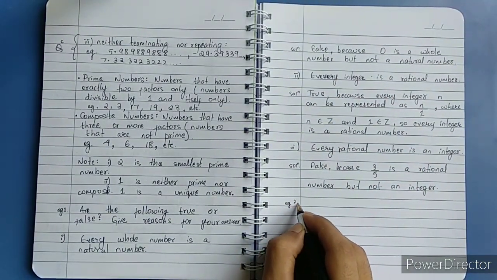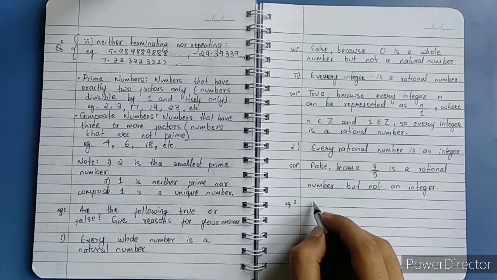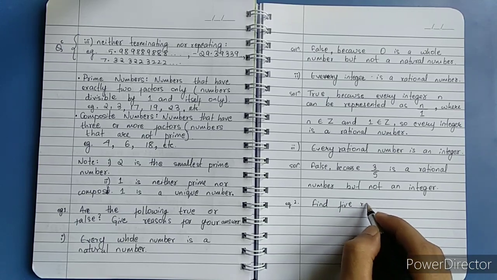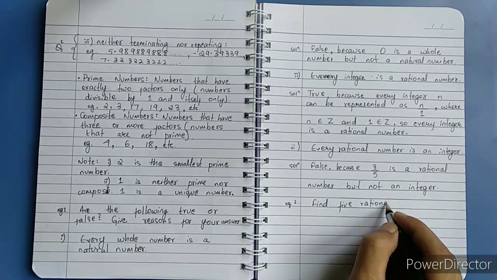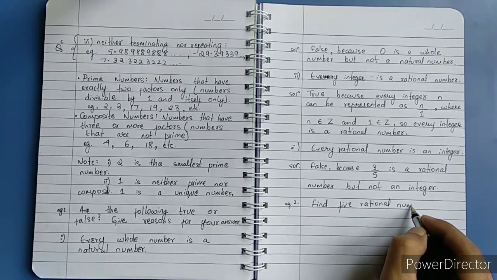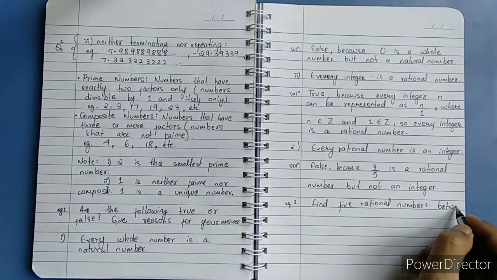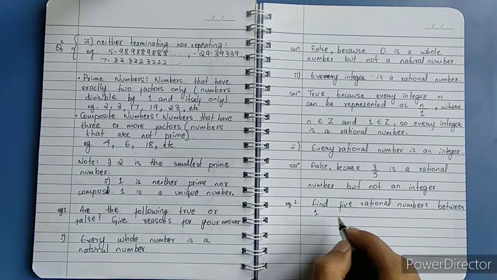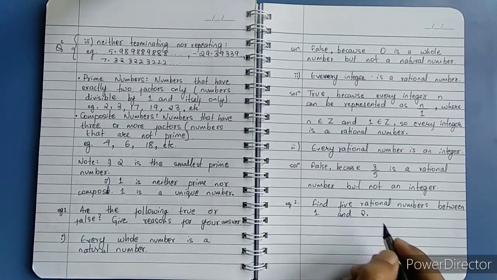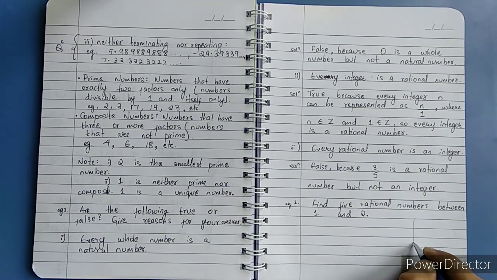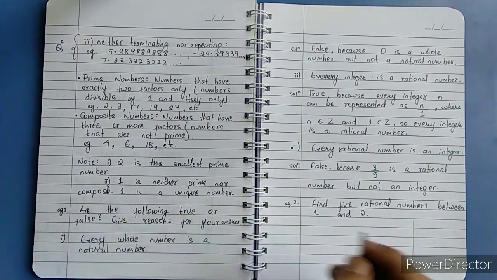Example 2. Find 5 rational numbers between 1 and 2. Okay, we'll consider a small rough space here, just to give you a proper explanation.